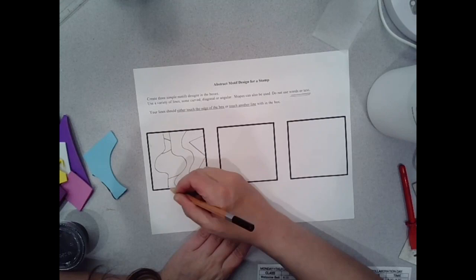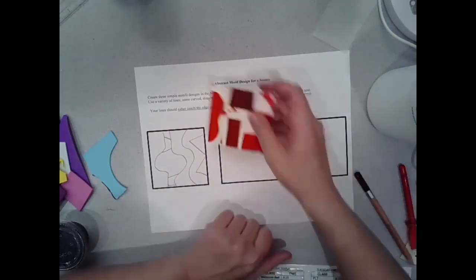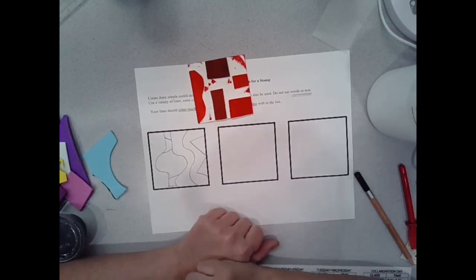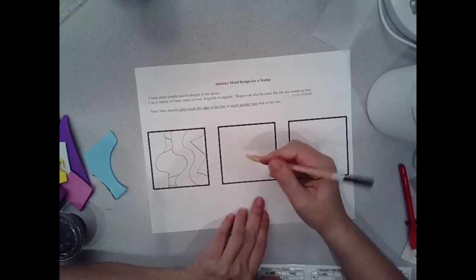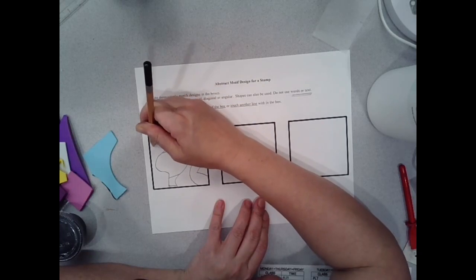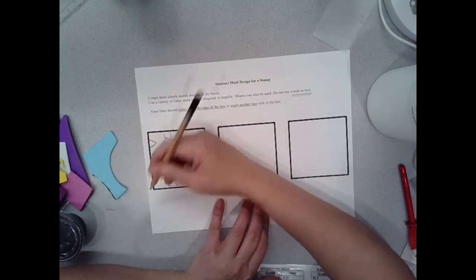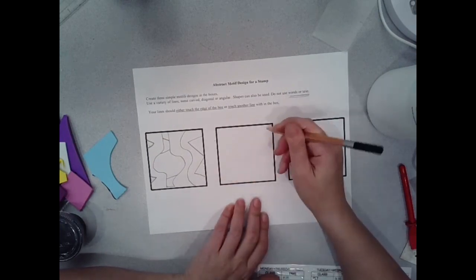Now, I don't want to make this too complicated because remember, to make the stamp, I have to cut those pieces of foam out. So I will show you some different examples of designs that kids have done. Here I'm probably going to activate this negative space here just so that it's touching, and that is an interesting stamp. So I would repeat that over here.